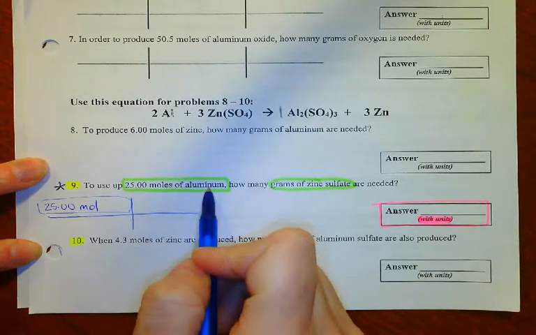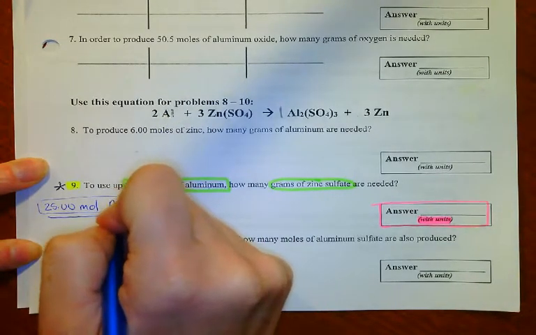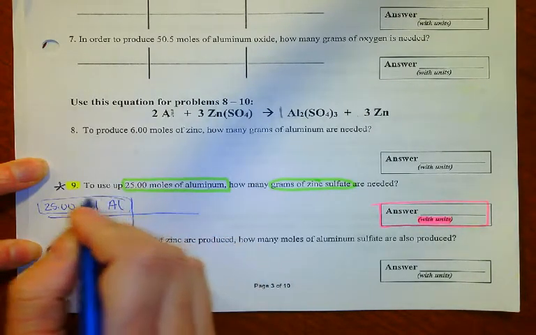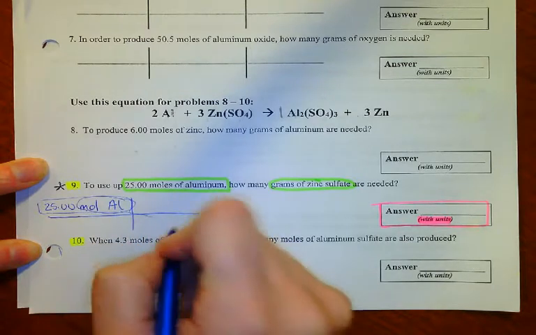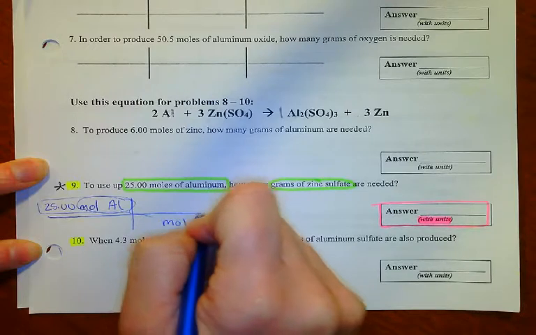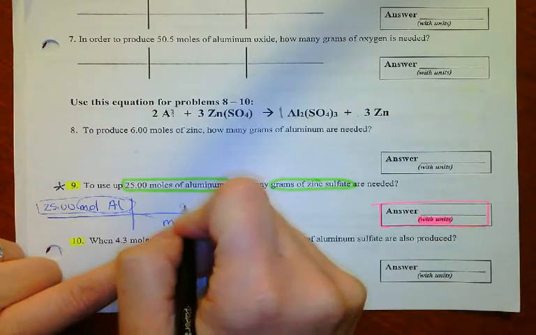I'm going to look at my equation. Aluminum is just Al. It's not Al2, so Al. Moles of aluminum. And then I'm going to take my whole unit and bring it down. Moles of aluminum.